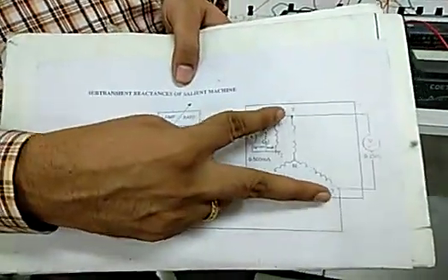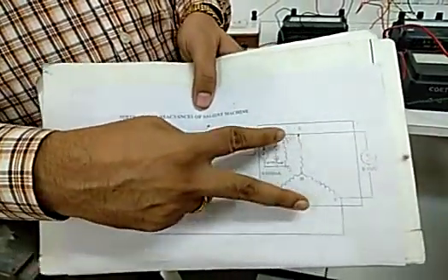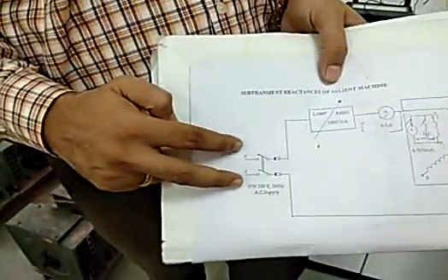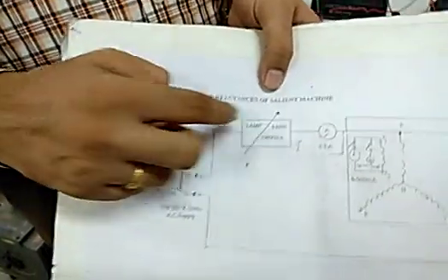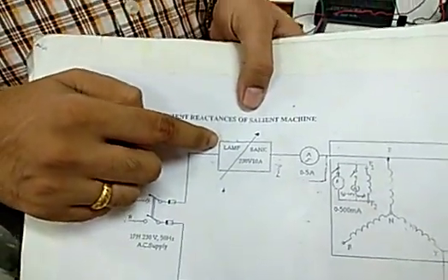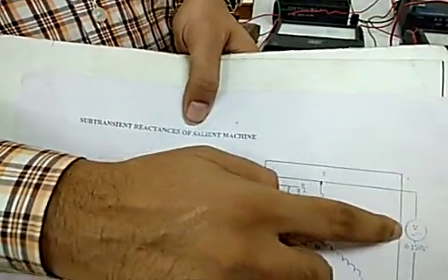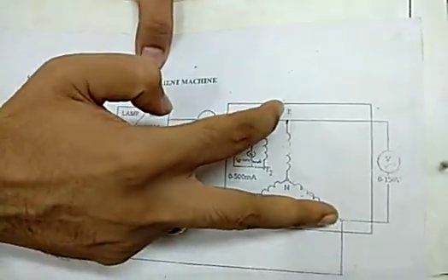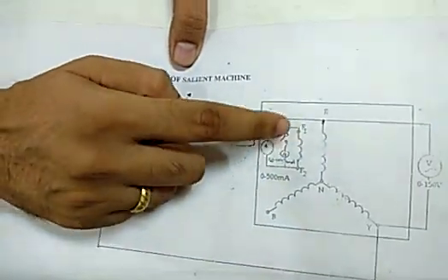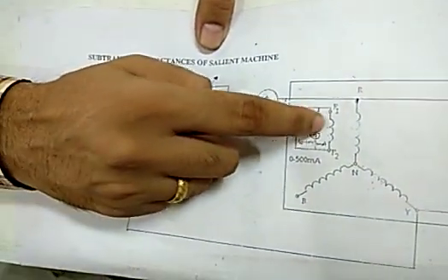In order to do the experiment, we are going to use only two windings which are connected across single phase AC supply. In between that, we have connected the lamp bank for increasing the current, ammeter for measurement of current, and voltmeter for measurement of voltage for the armature, and across field winding we have connected the ammeter to measure the field current. So accordingly I have done the connections.